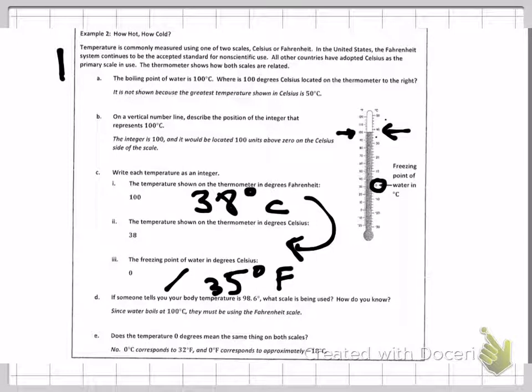No, we would be dead. So if they're talking about 98.6, it wouldn't be the Celsius scale, it would be the Fahrenheit scale. Because we know water boils at 100 degrees Celsius, there's no way our temperature could be 98.6 Celsius and still alive and well.